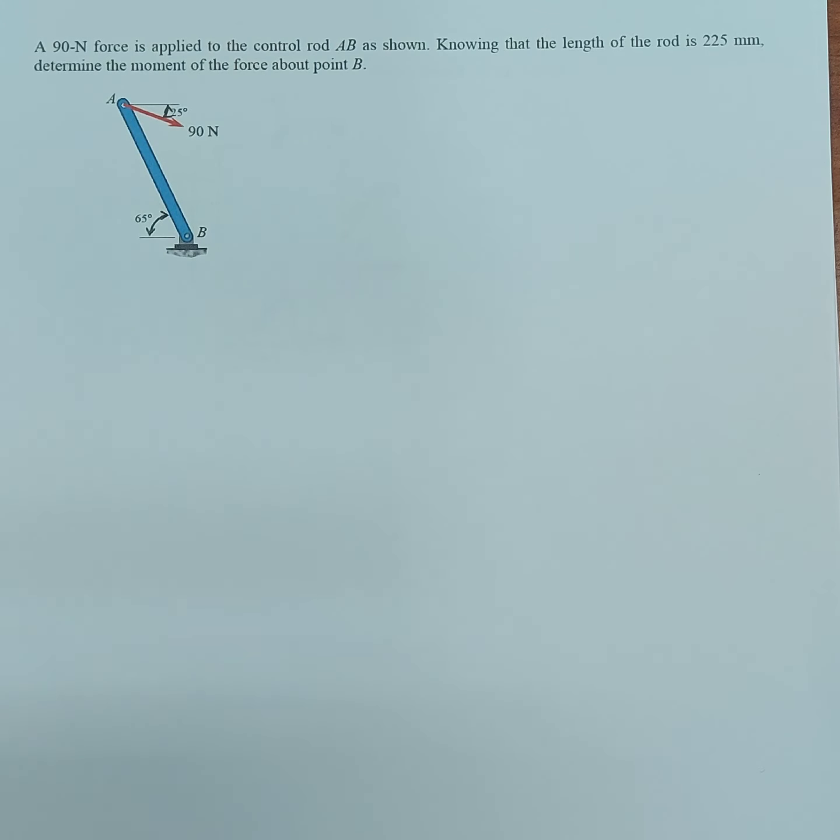Okay, let's continue our discussion still on moment of a force about a point or a certain axis. Dapat ma-master natin yung pag-solve ng moment because we will use this later on in solving for resultants of force systems. Okay, so let's try to solve this problem.